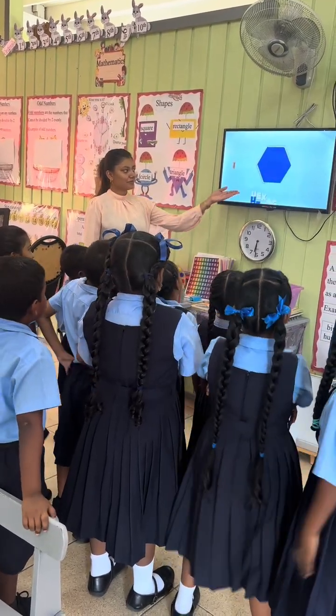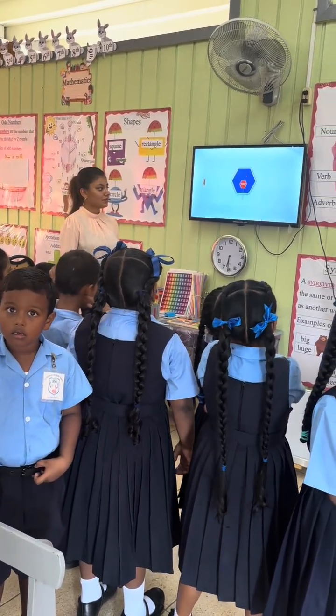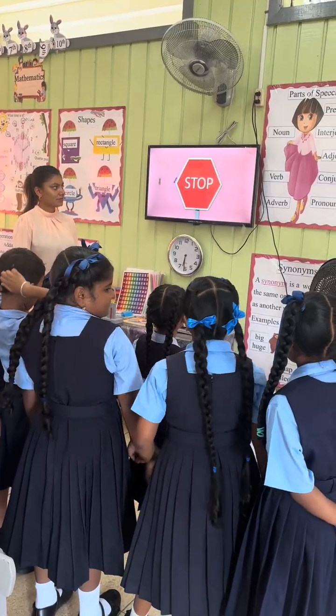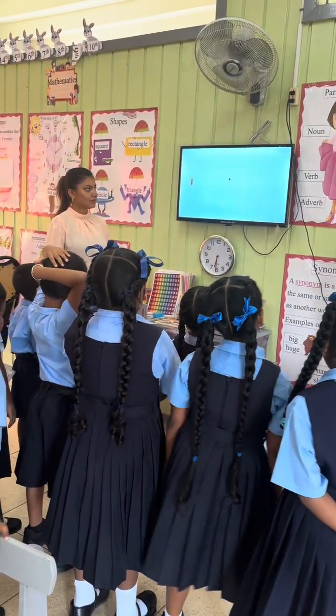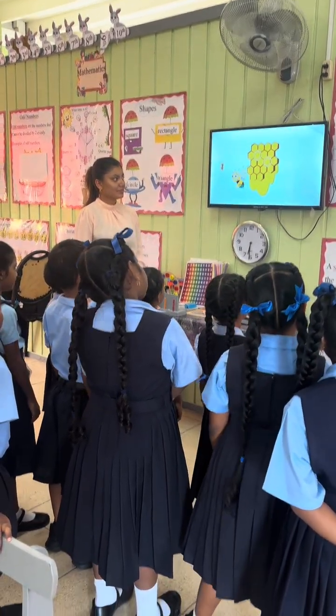Finally, I'll show you the hexagon. Hexagons have 6 sides. A hexagon is like this stop sign, or like this beehive. You better go now. These are getting angry.